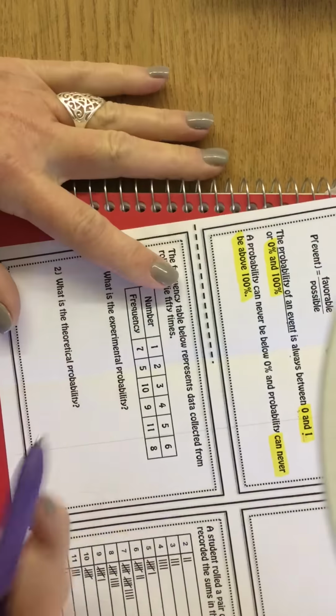So in other words, out of my experiment, we need to find the total, and they even give it to us right here, but always add that up anyway, just to make sure. We actually did the experiment of rolling this dice 50 times, and obviously, we rolled a 3 a lot more than any of the others.